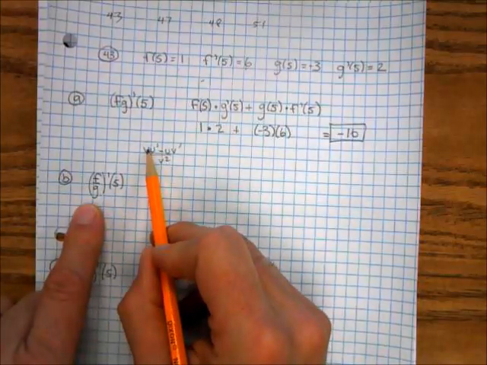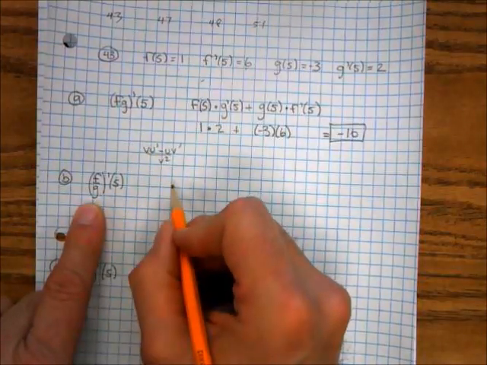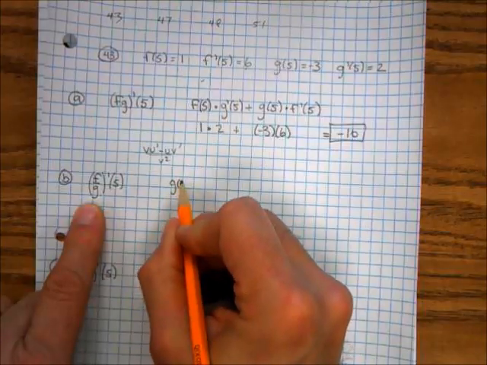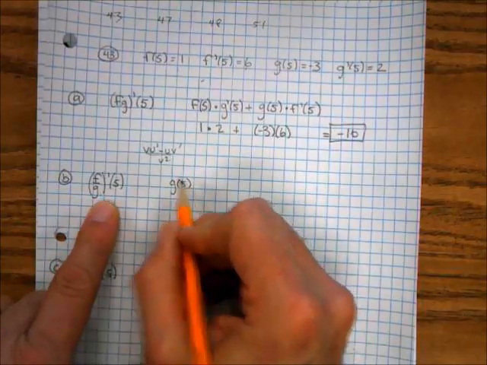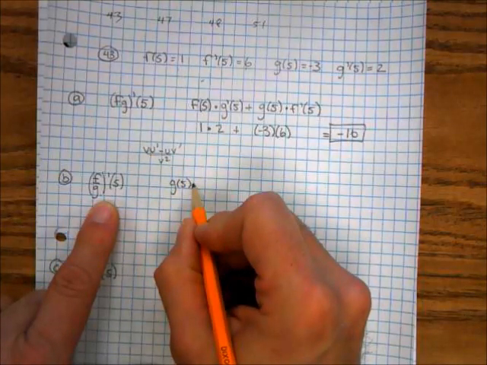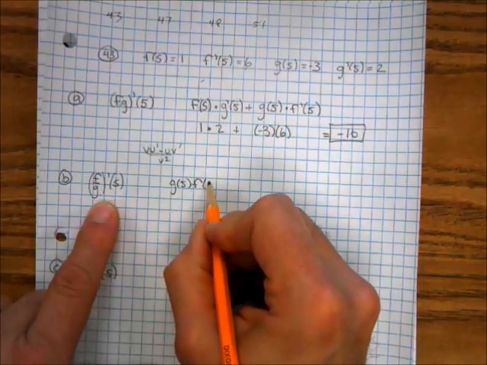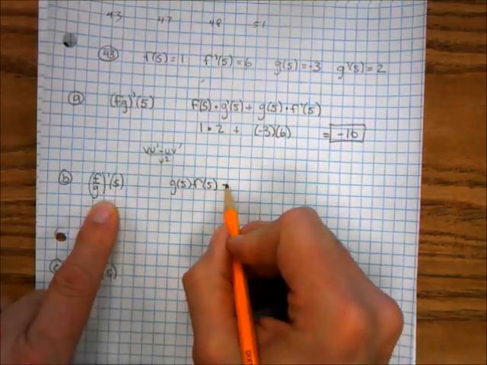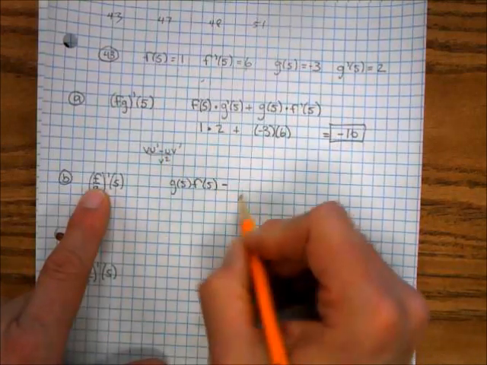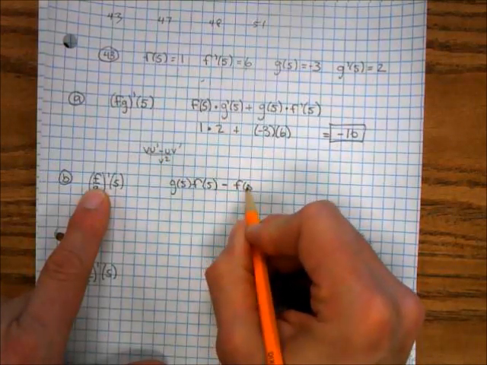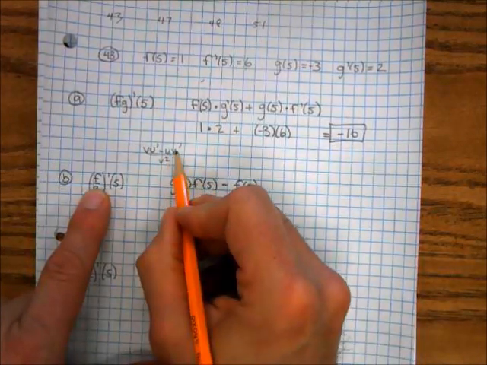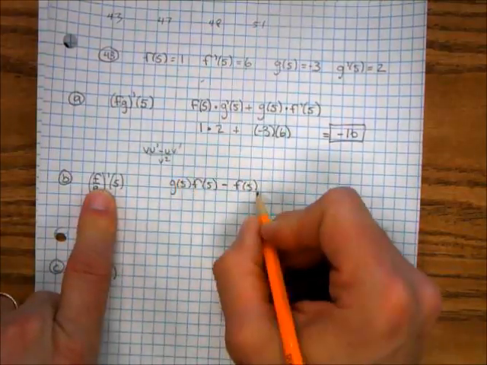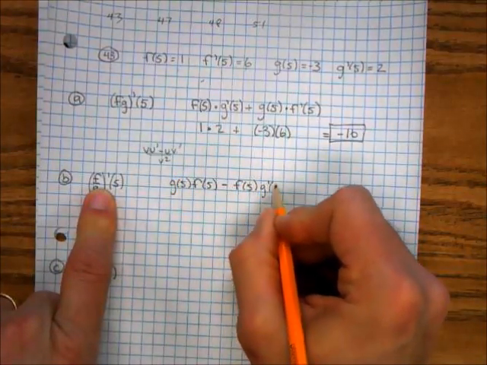So this is saying start with the denominator, g at 5, multiply that by f prime at 5. Then we're supposed to subtract, take my numerator, which is f of 5, and multiply that by the derivative of my denominator, which is g prime at 5.